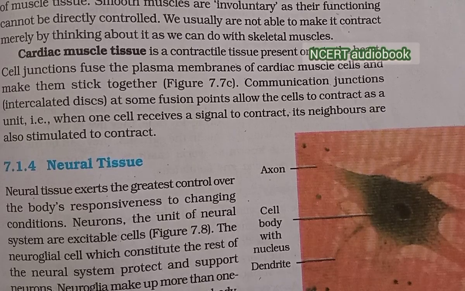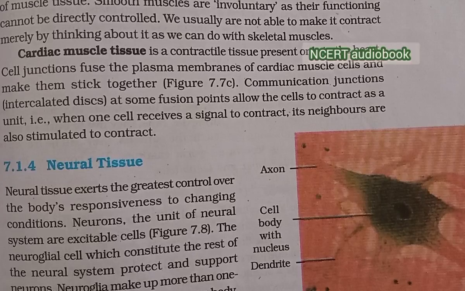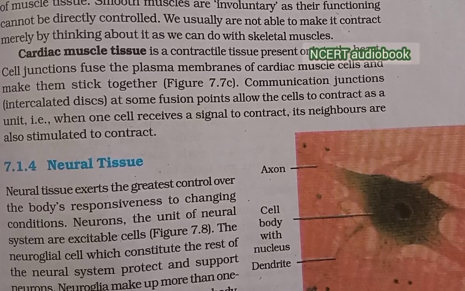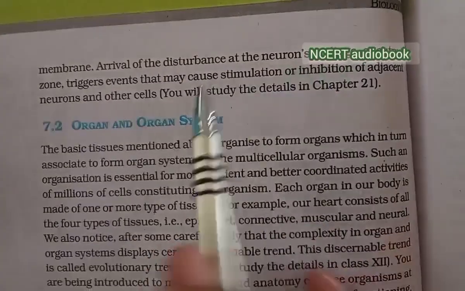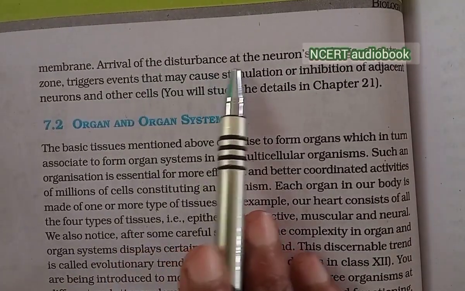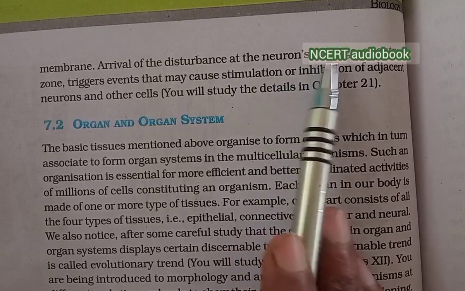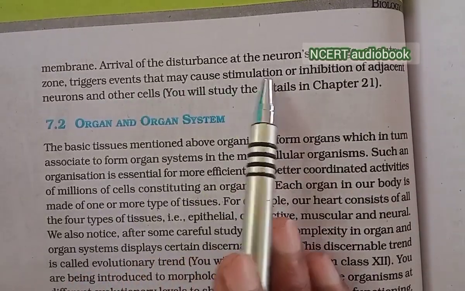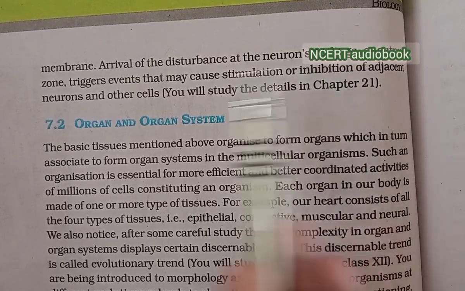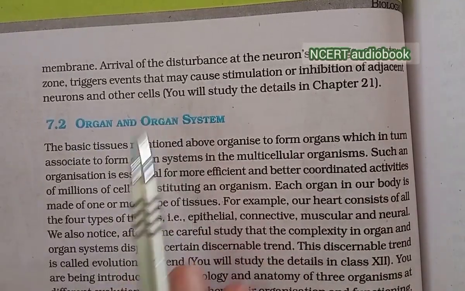When a neuron is suitably stimulated, an electrical disturbance is generated which swiftly travels along its plasma membrane. Arrival of the disturbance at the neuron ending or output zone triggers events that may cause stimulation or inhibition of adjacent neurons and other cells.